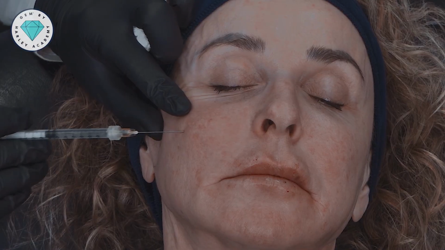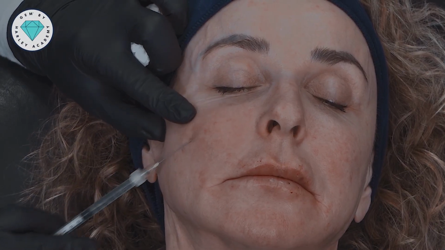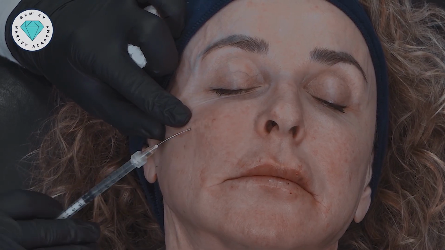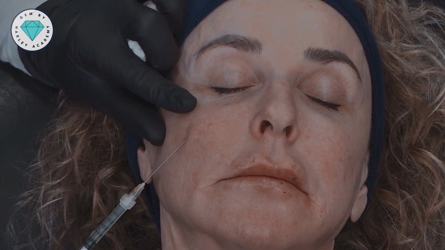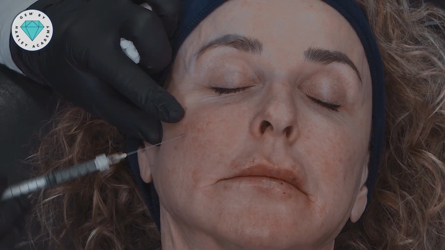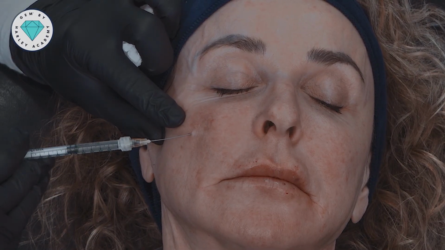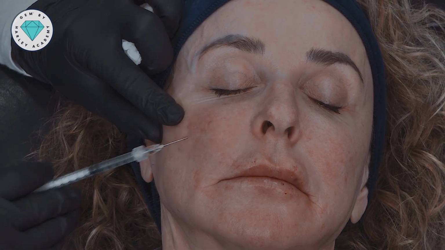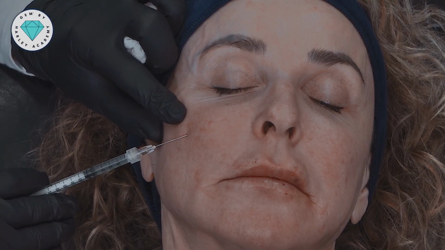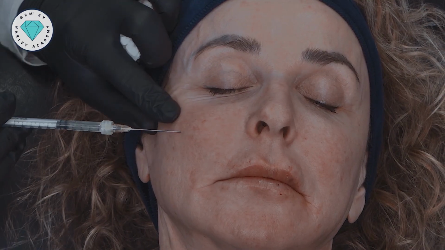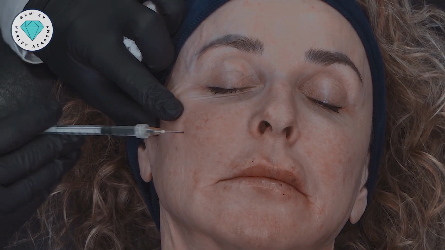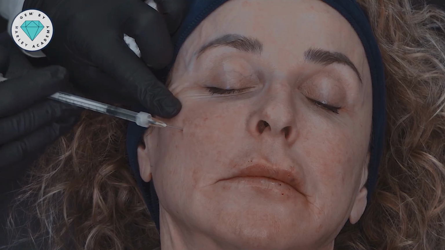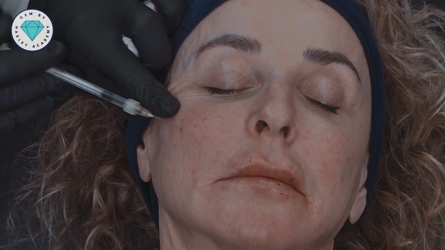And I suppose the great thing about hyaluronidase is that it spreads as well. So even if you're not exactly in one of those little filler lumps, then it will be able to make its way into that whole area. Using my non-dominant hand here to try and create some stability for the cannula, as I move now just a little bit deeper in the medial cheek.